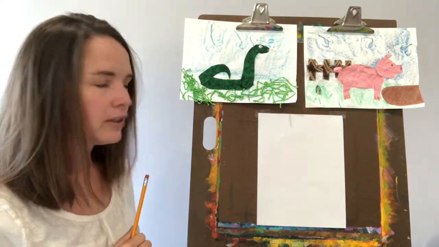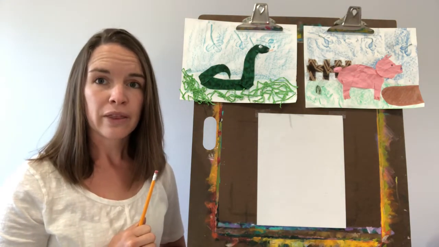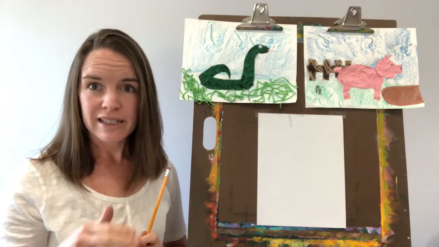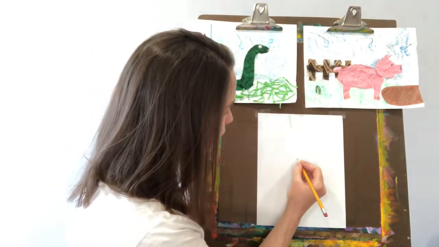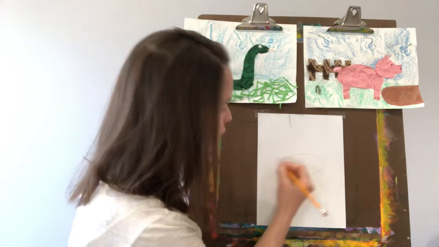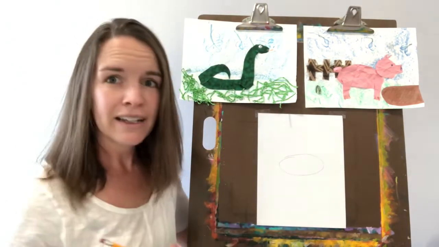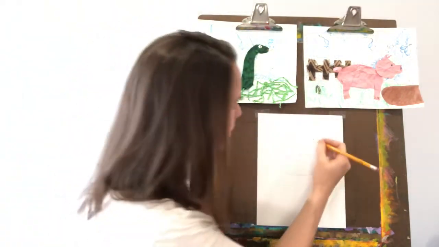So for a giraffe, and for most animals, you're gonna start with their body. Usually the body of an animal is some sort of an oval. Same thing for my giraffe. I'm gonna draw, for my giraffe's body, a big oval. Simple shape, okay? And then for the neck, I'm gonna draw a long, skinny rectangle. Seem about right?